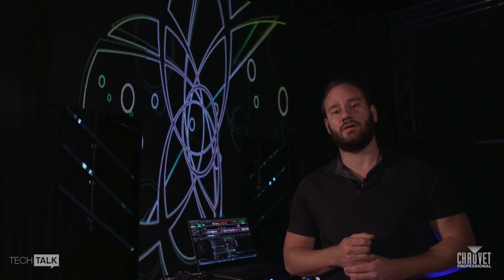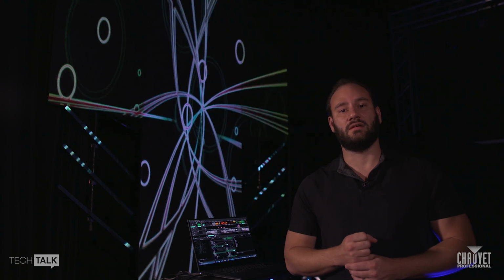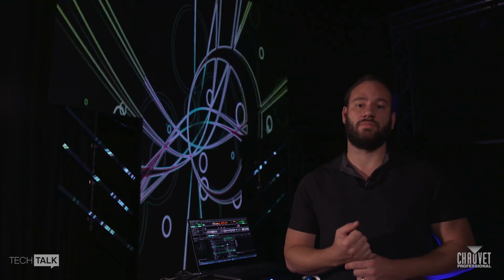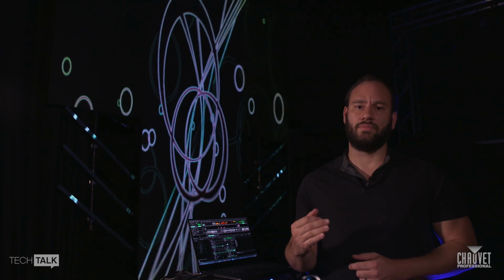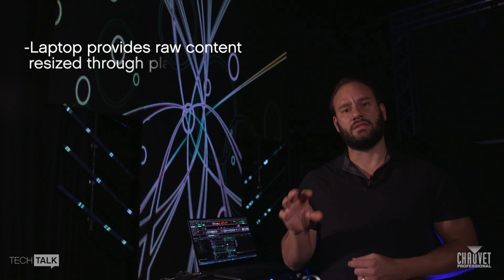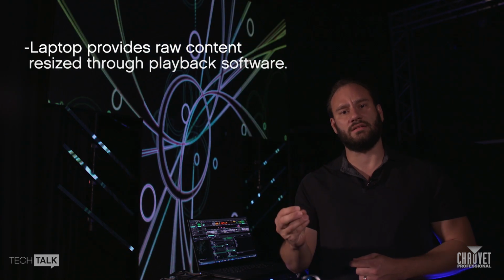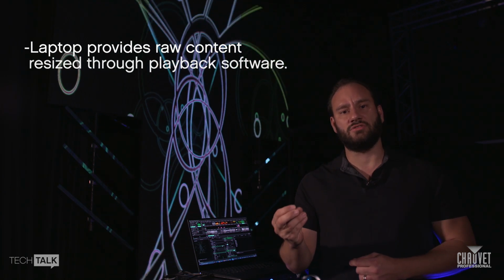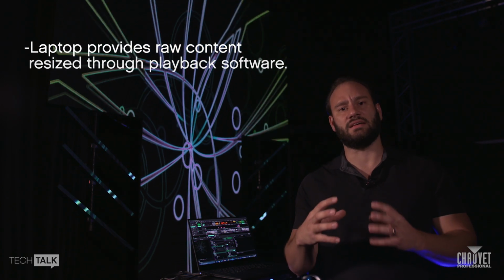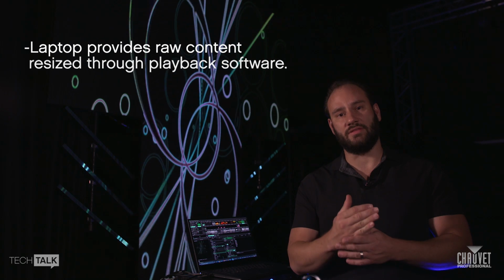The next thing I want to move on to is dealing with canvas resizing. For that, I'm going to give you a brief overview of our video signal flow. This is actually something really important to understand when you're doing a setup of this nature. Let me lay out what we have behind me. So what we're starting with here is a laptop. The laptop takes our raw content and Resolume is using that raw content to scale it and resize it. So that's one level of processing right there.